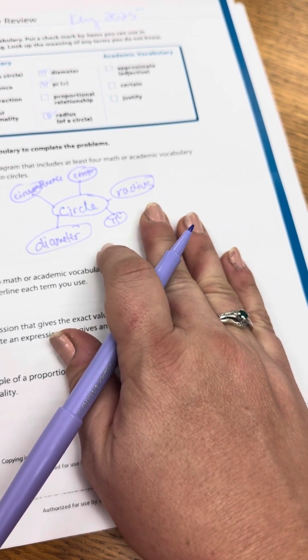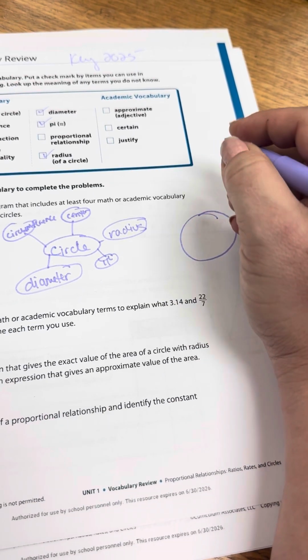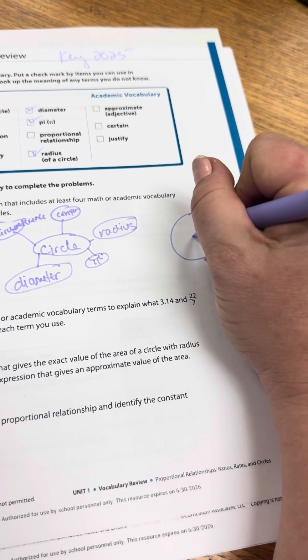Another way that you can do it is to actually draw everything. So here's my circle. And I'm going to label these with numbers.